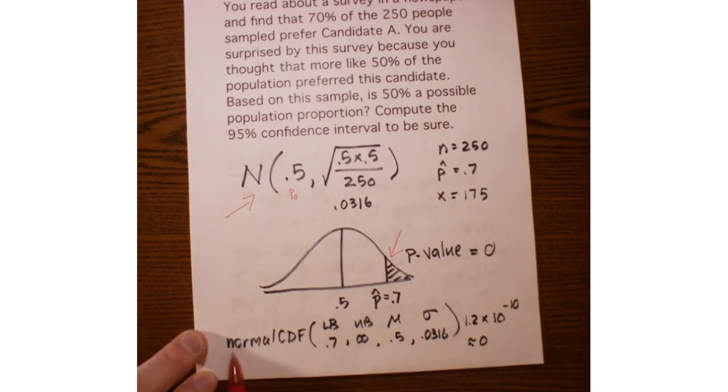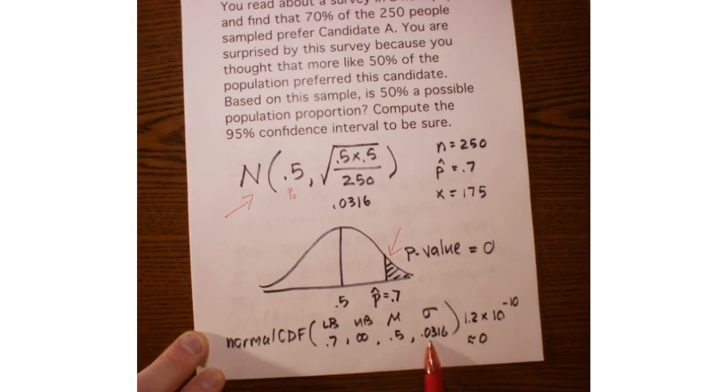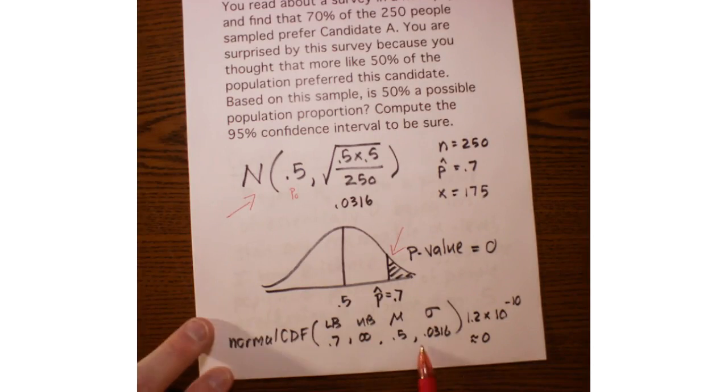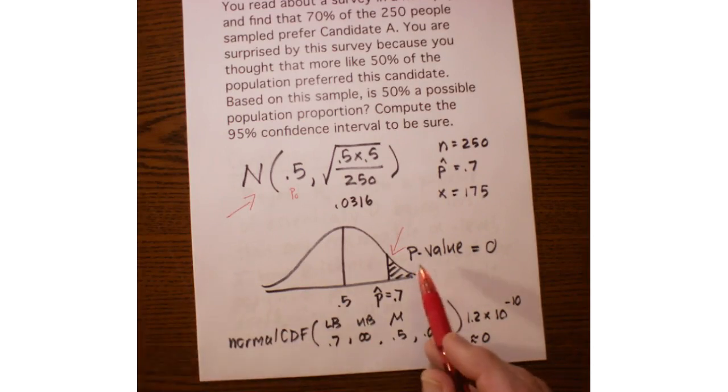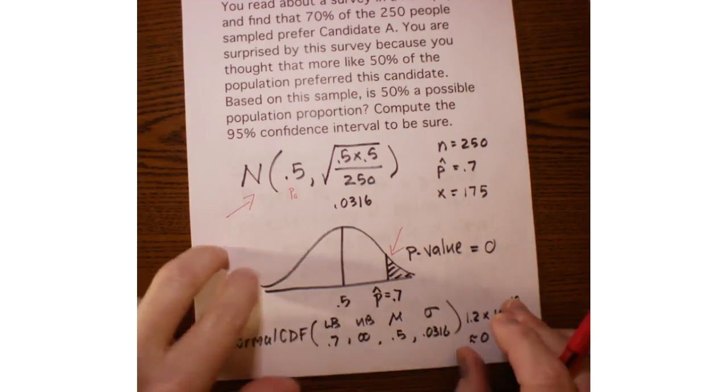Using a normal CDF with a lower bound of 0.7, an upper bound of infinity, a mean of 0.5, and a standard deviation of 0.316, that's essentially 0. So my p-value is essentially 0.